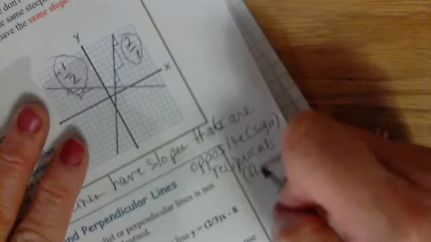perpendicular lines have slopes that are opposite reciprocals. Two parts to that. Opposite for opposite sign, and reciprocal for flip it. Memorize it, and you won't have much trouble with the next section.